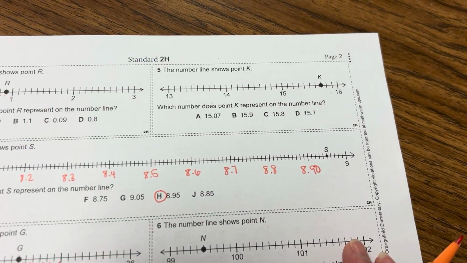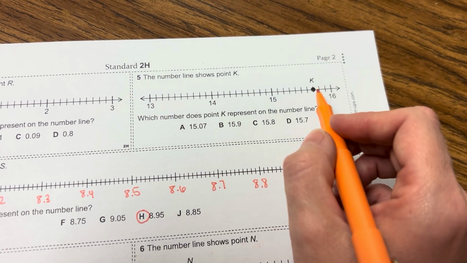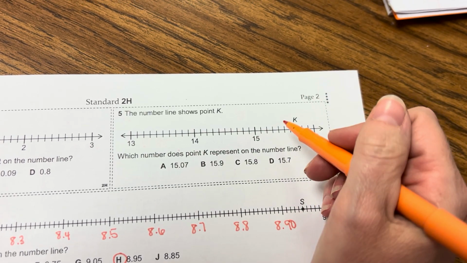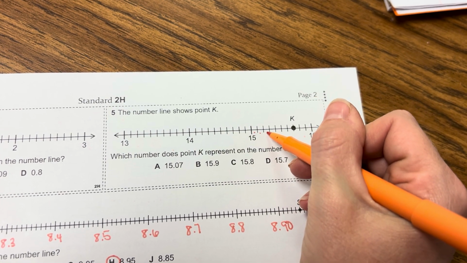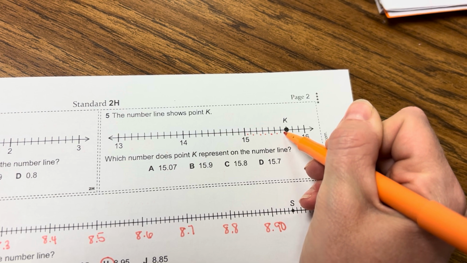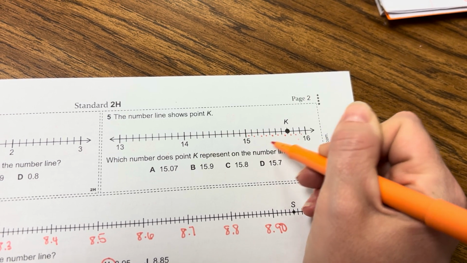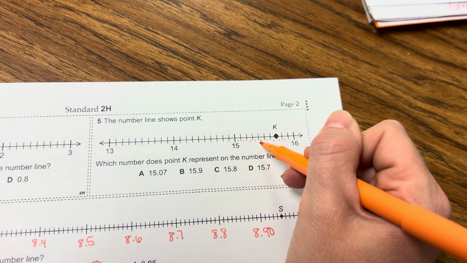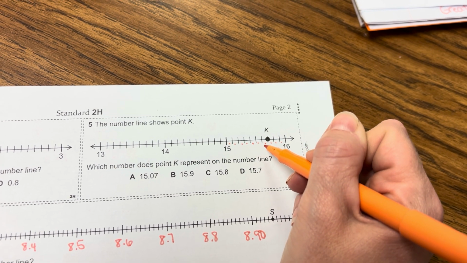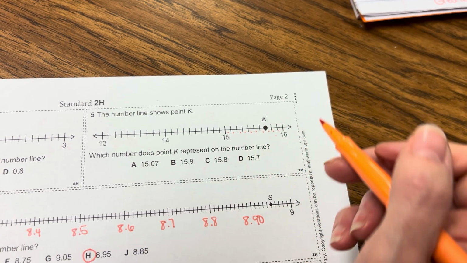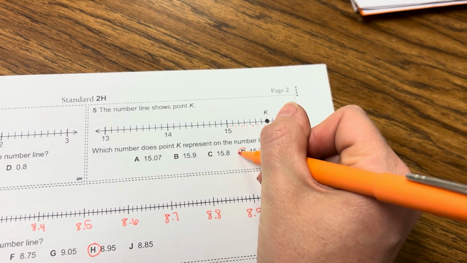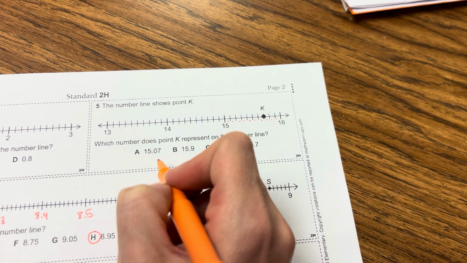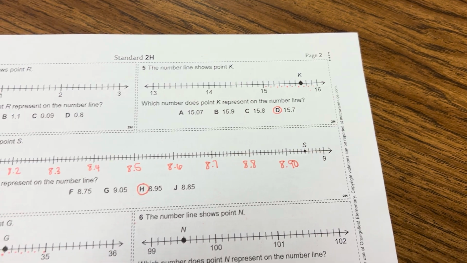Okay, then number 5 says the number line shows point K. Which number does point K represent? All right, well, it's in between 15 and 16. Count the spaces. 1, 2, 3, 4, 5, 6, 7, 8, 9, 10. So 15 and 1/10, 15 2/10, 15 3/10, 15 4/10, 15 5/10, 15 6/10. K is 15 and 7/10, which again is D. Don't get confused with A, which is 15 and 7/100. Okay, got to know the difference.